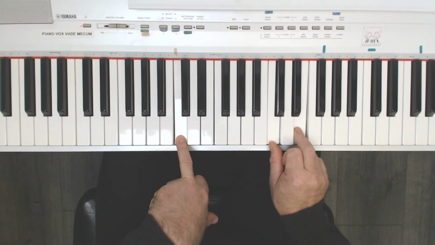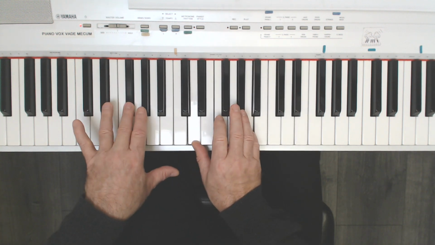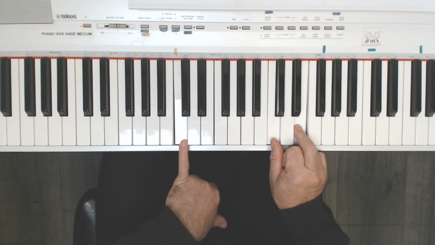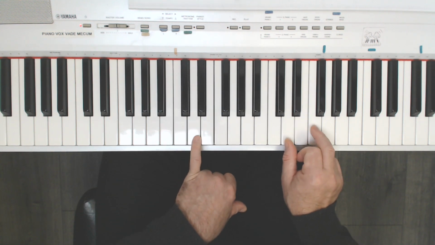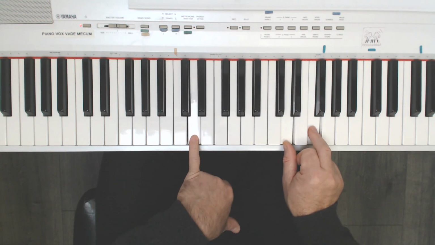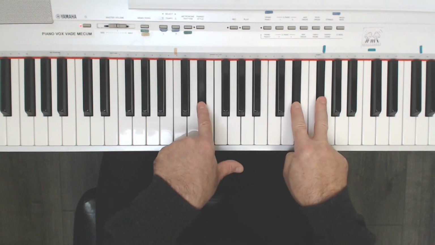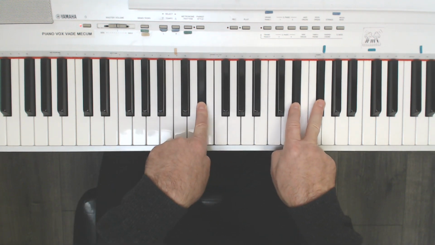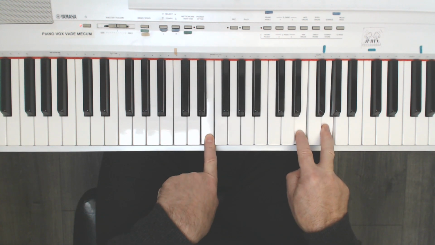So C and E, like we're still going on the D, bum bum bum bum. Okay, so C with E, you carry on and follow with D and F, and then you go to the E flat and the G flat, and on the E and the G.